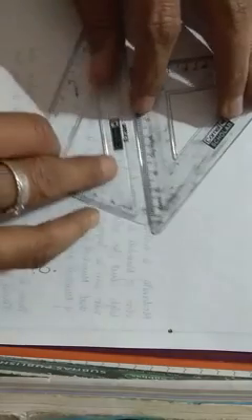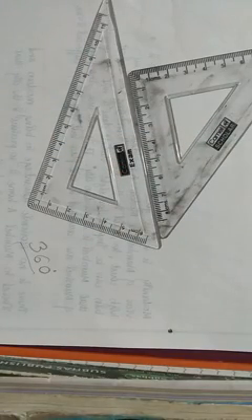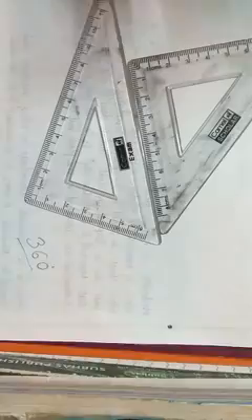Welcome to geometry class. Today's concept is quadrilateral. Children, what is a quadrilateral? Take any four sticks and join them. So what figure is formed? A four-sided figure is formed.